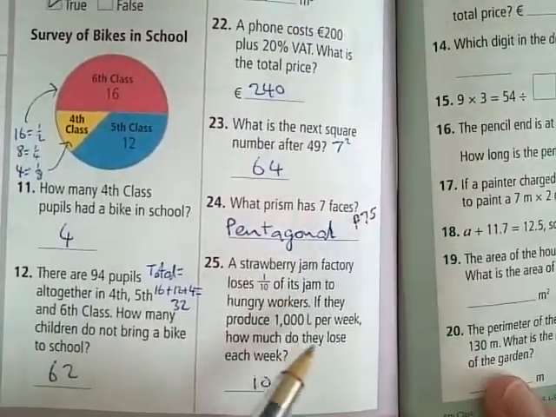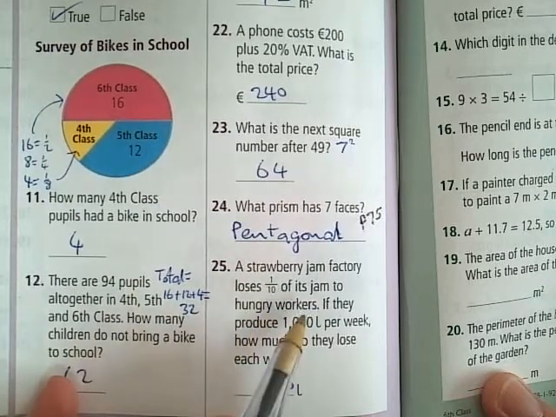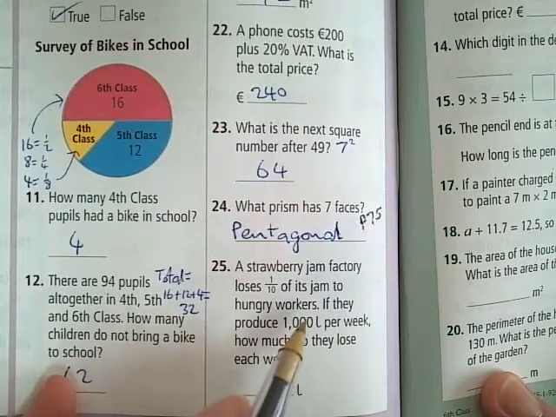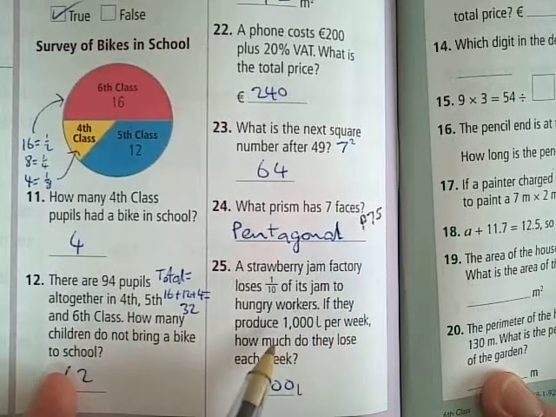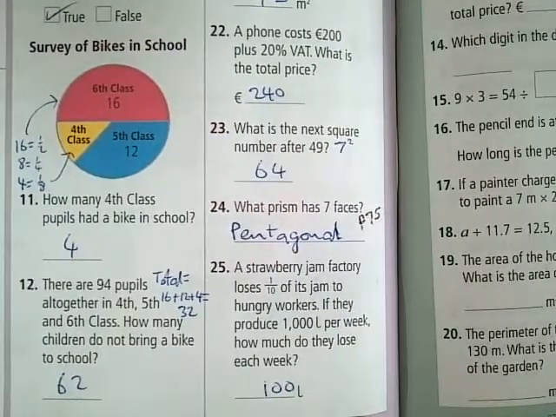And last one, question 25. A strawberry jam factory loses 1/10 of its jam to hungry workers. They must be so sick of jam. If they produce 1,000 liters per week, how much do they lose each week? They lose 100 liters of very sticky jam to some very sticky workers.